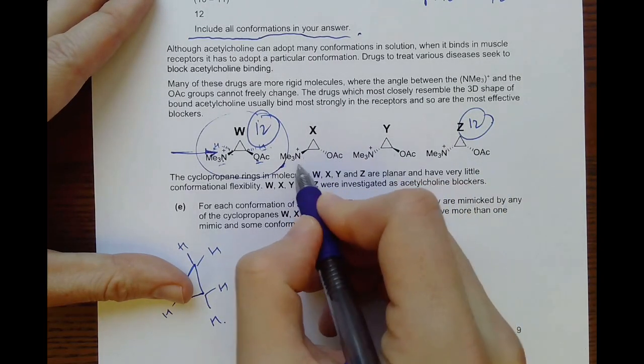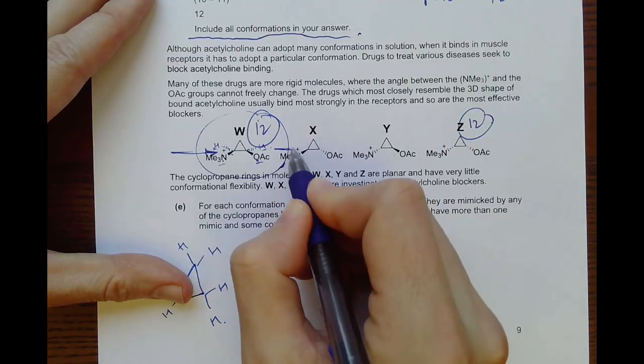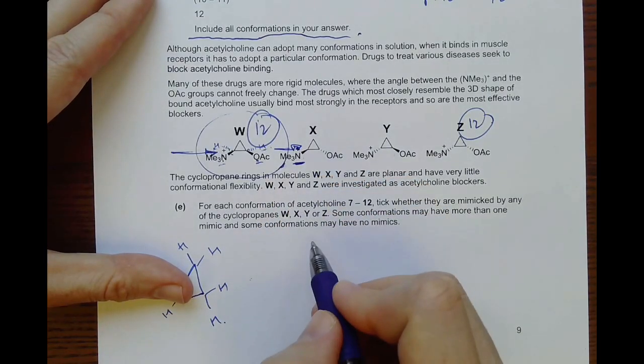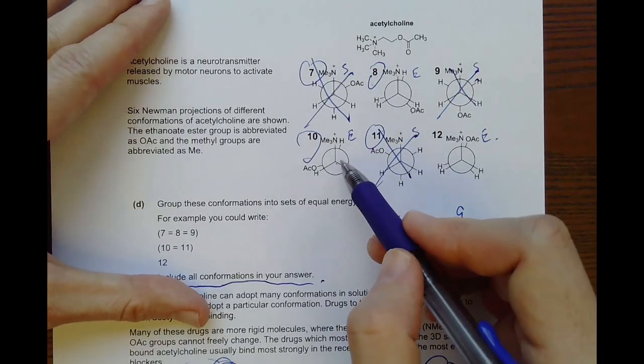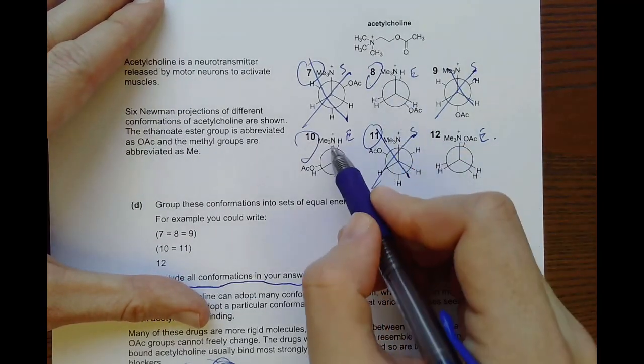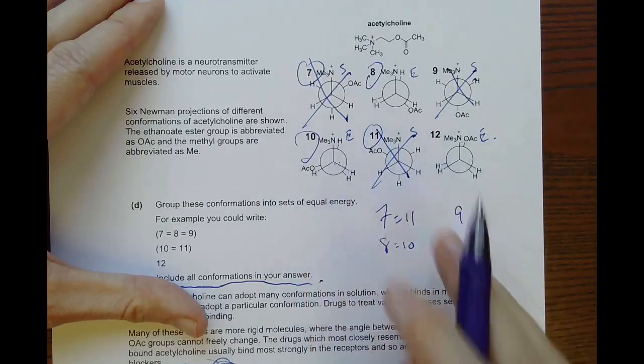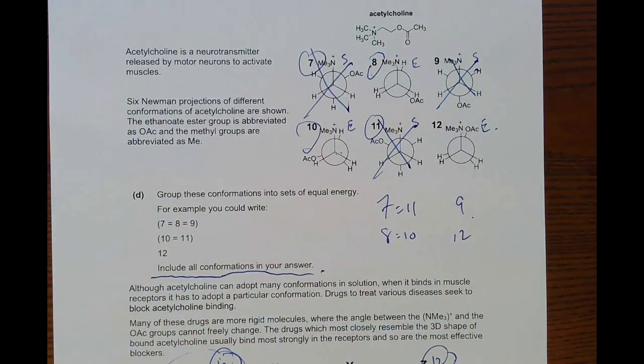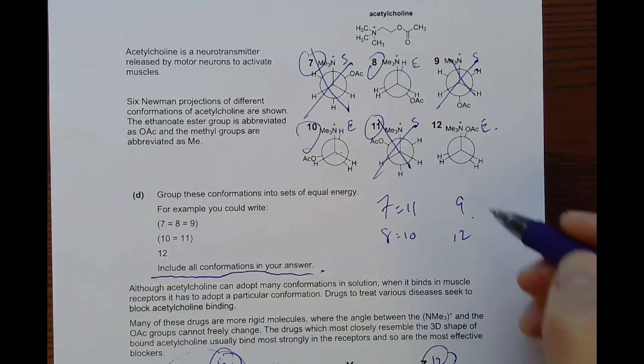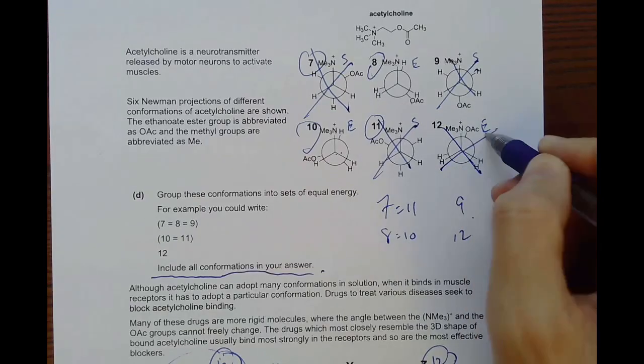So we're going to start at the nitrogen end. I'm going to look down the bond from the nitrogen end, because that makes sense, because all of these Newman projections have the nitrogen at the front. So we know it's not going to be 12. We've just got to decide between 8 and 10.